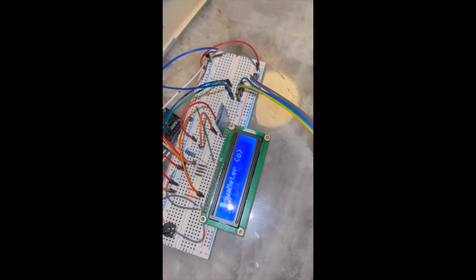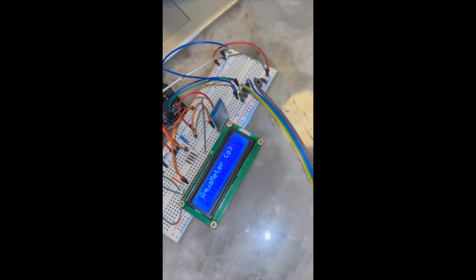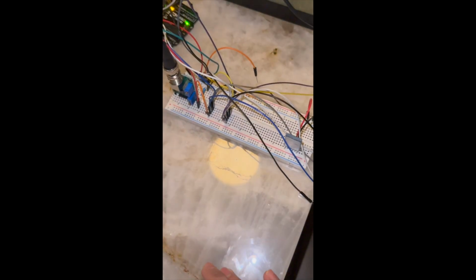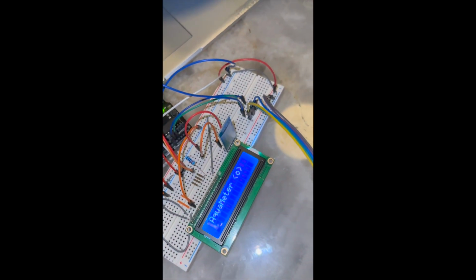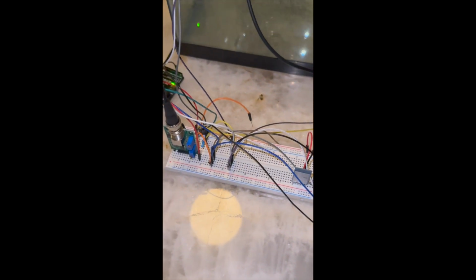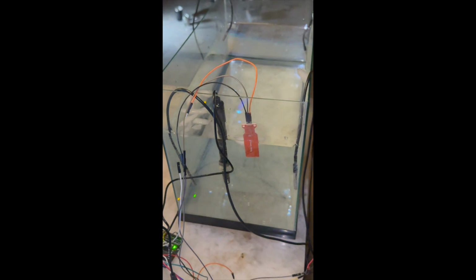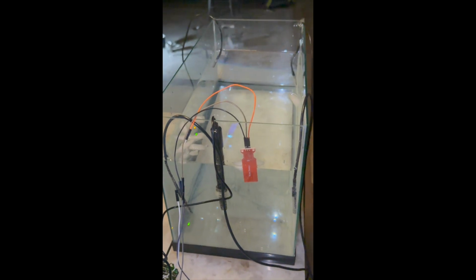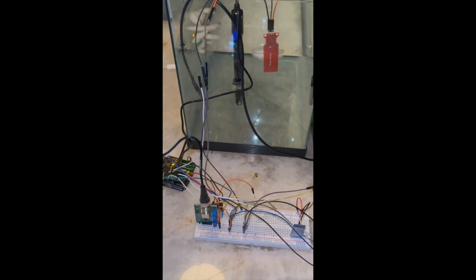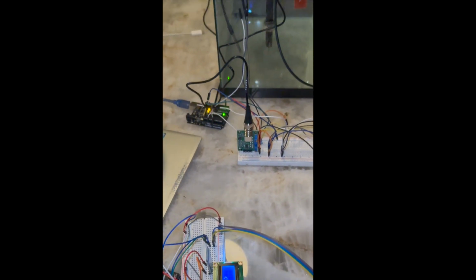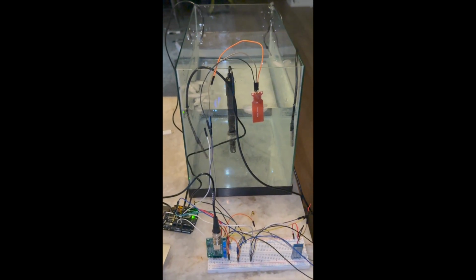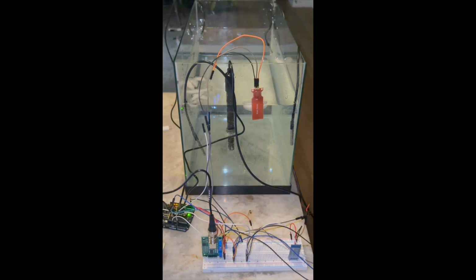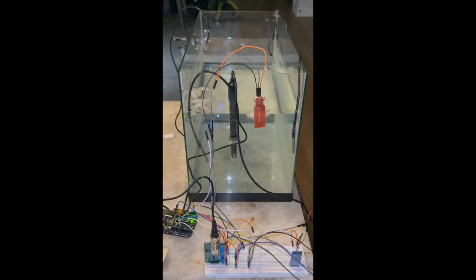The main communication between the two subsystems is happening using Bluetooth modules. We're using HC-05 Bluetooth modules. This is the slave subsystem and this is the master subsystem that's sending all the values. So that's basically our setup for our project. This is the Aquameter and we are team CS.50. Thank you.